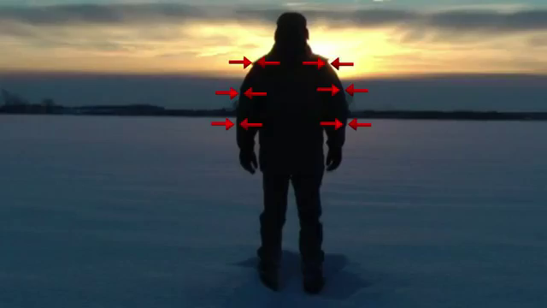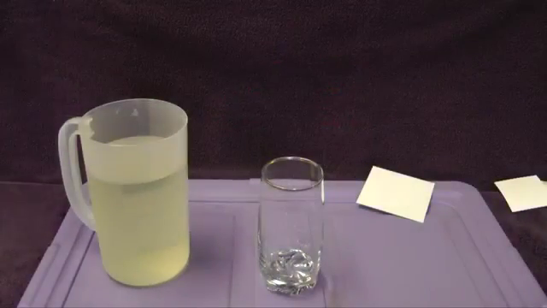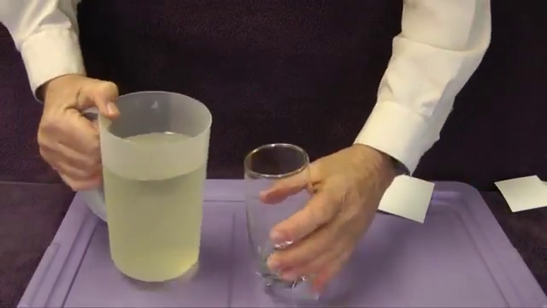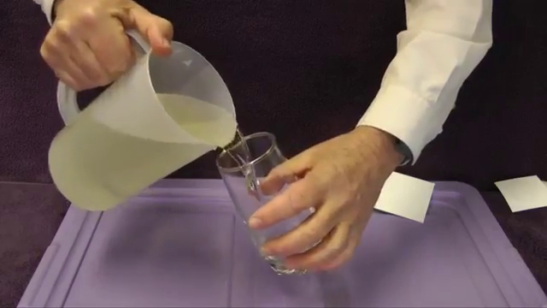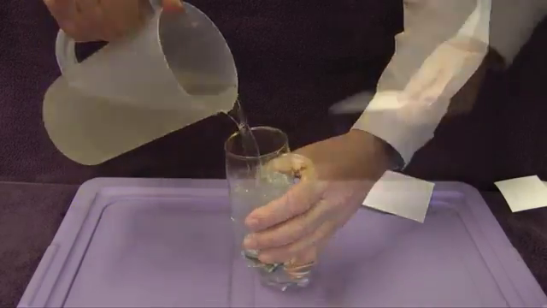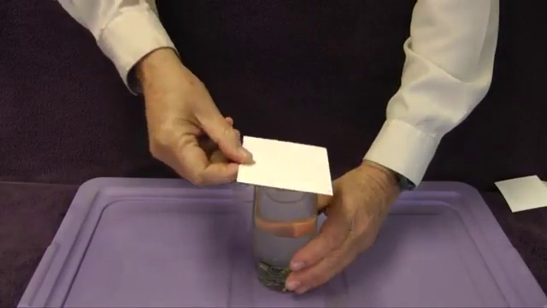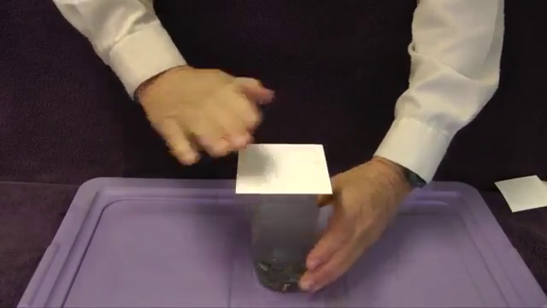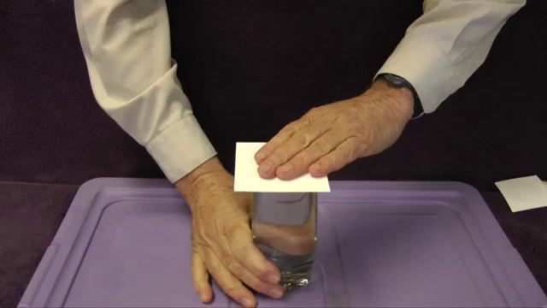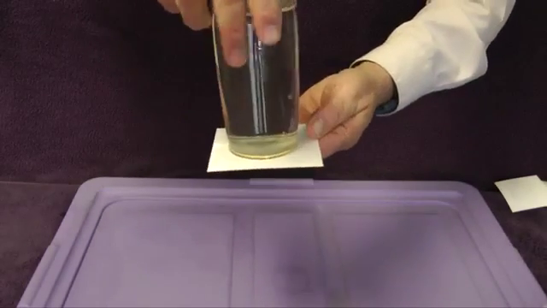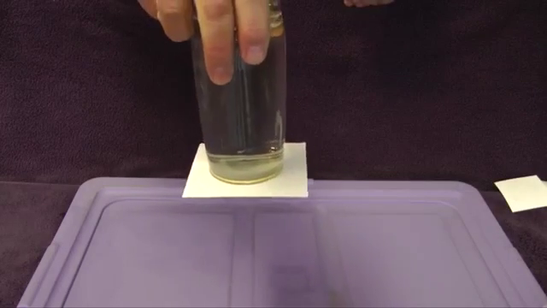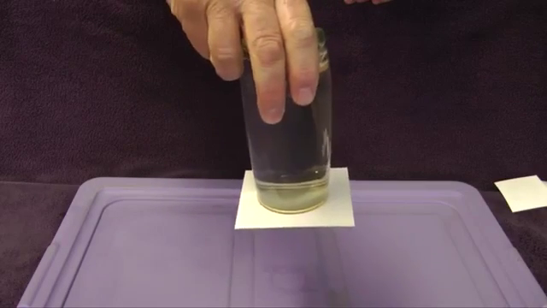Here is a simple demonstration that reveals the presence of atmospheric pressure. Fill a glass with water. Cut a small piece of card large enough to cover the top of the glass. Lay the card on the glass. Hold the card in place and rotate the glass full of water. Surprisingly, the water stays in the glass.